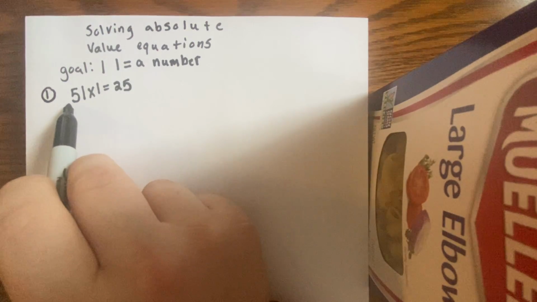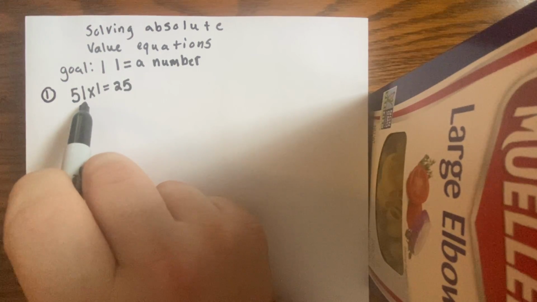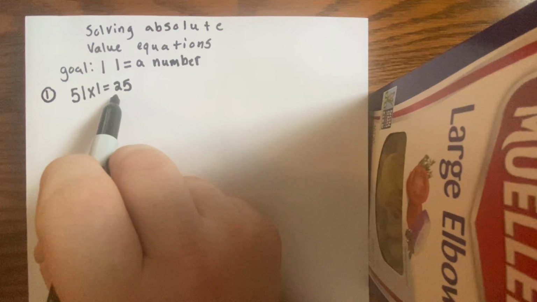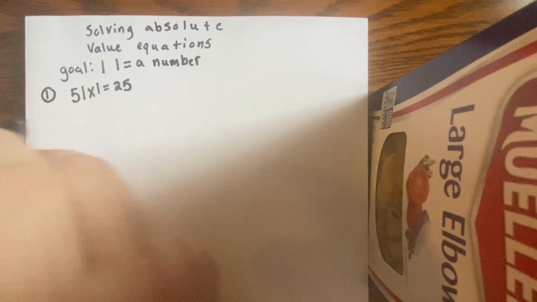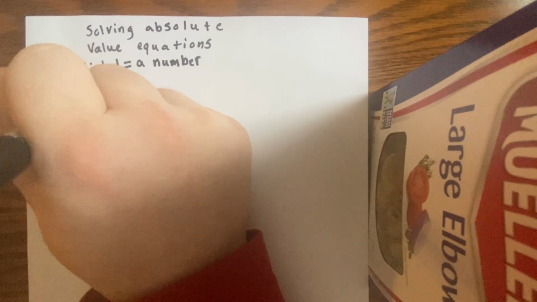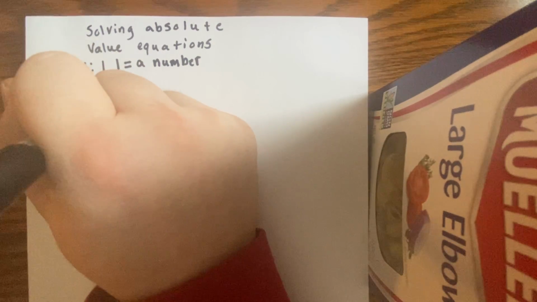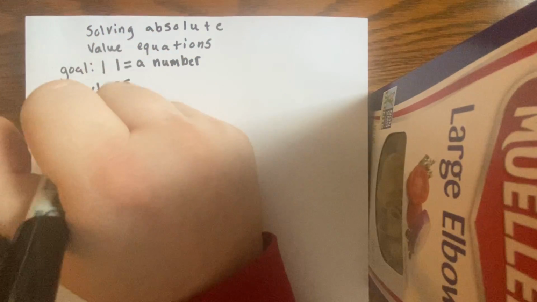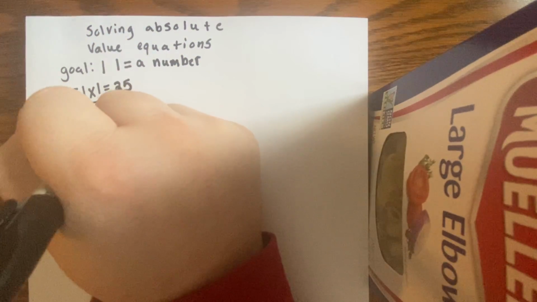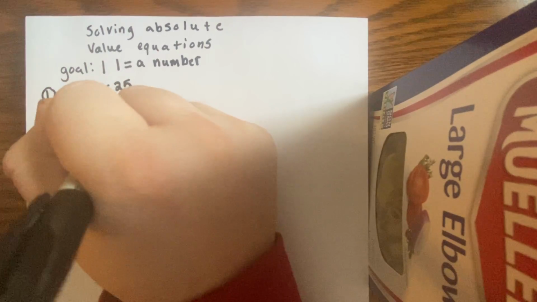We got 5 times the absolute value equals a number. So we want it to look like absolute value equals a number. We got to divide both sides by 5. And we get the absolute value of x equals 5.